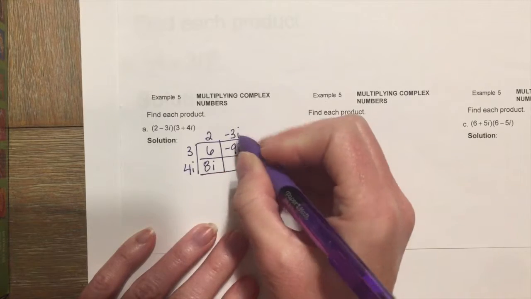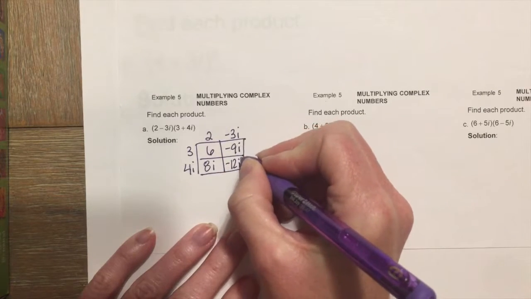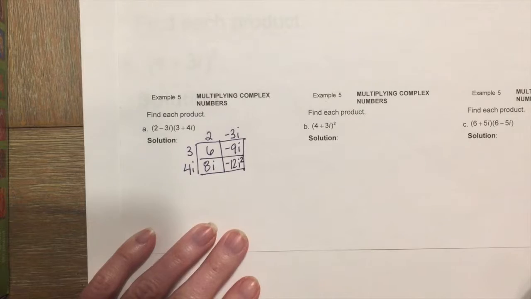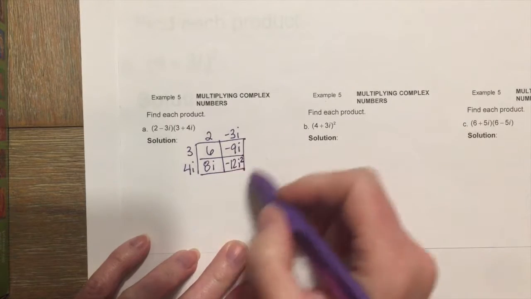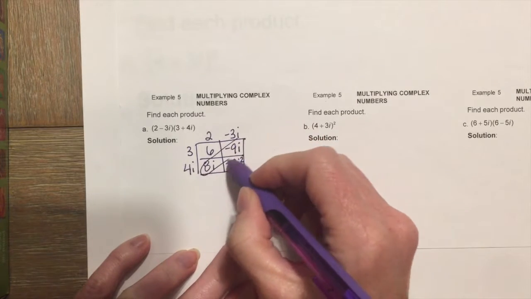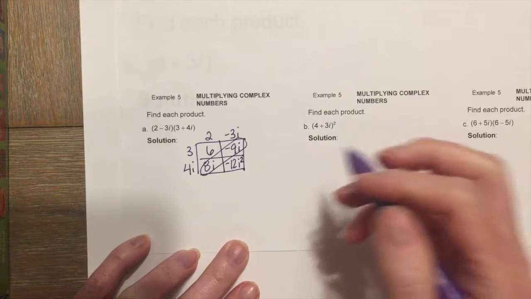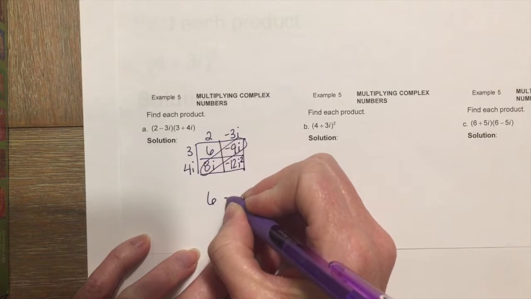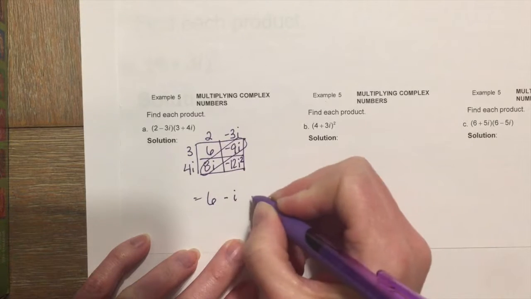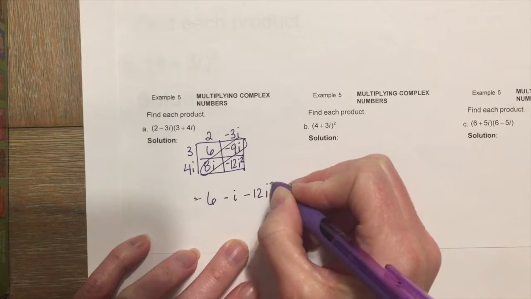And 4i times negative 3i would be negative 12i squared. I'm going to do something with that term in just a moment. So let's write down what we have in our box, and as I do that, I am going to combine my 8i and my negative 9i along the diagonal, and I'm going to get 6 minus i minus 12i squared.